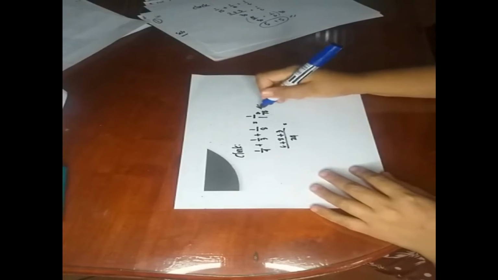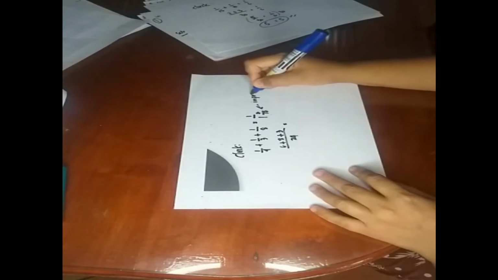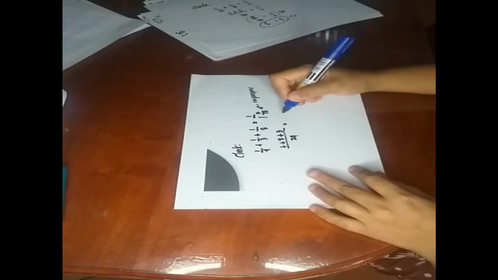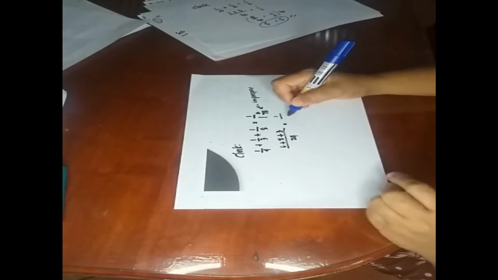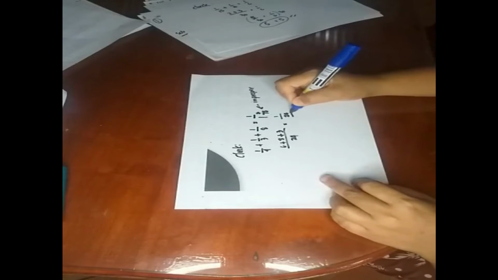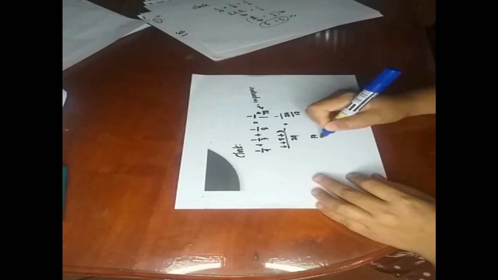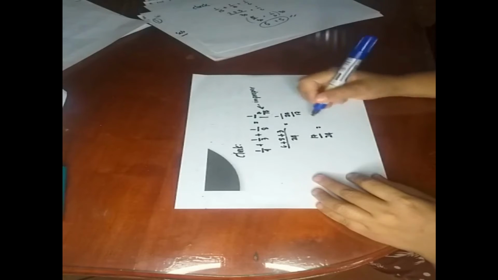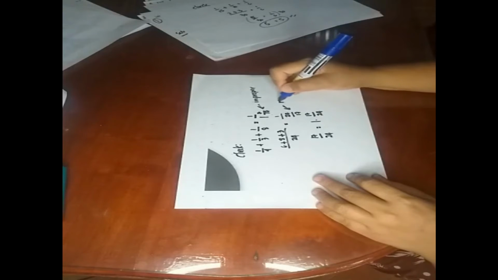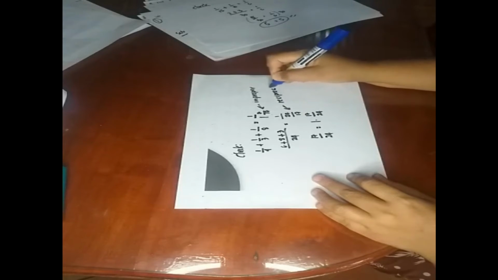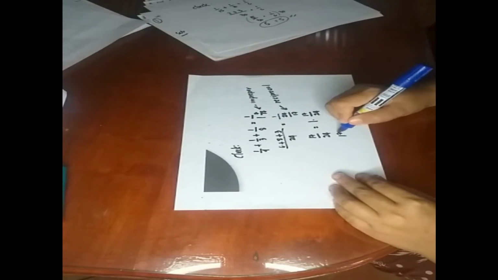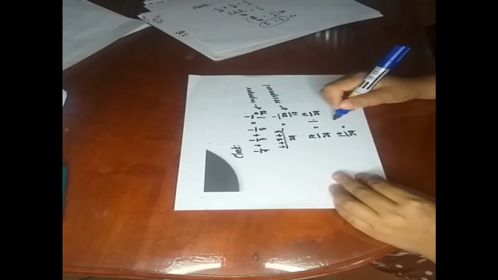Change this to improper: 1 times 17 plus 7 is 24 over 17. So this is 17 over 24 equals the reciprocal, 1 times 17 over 24.